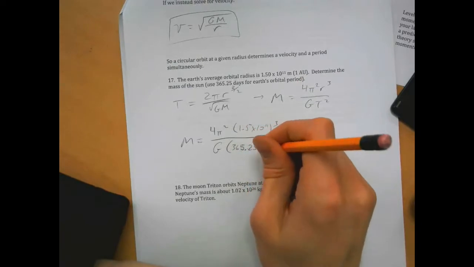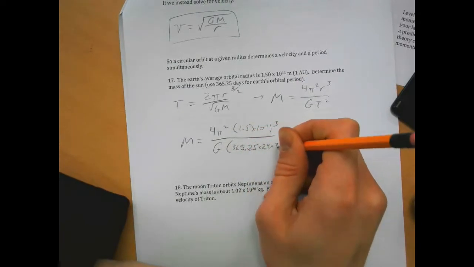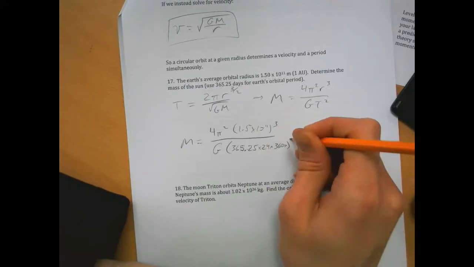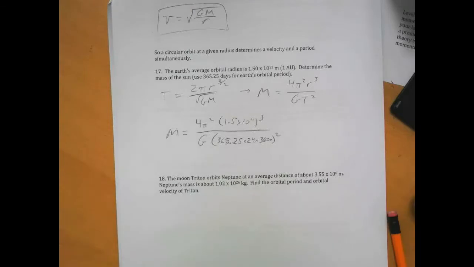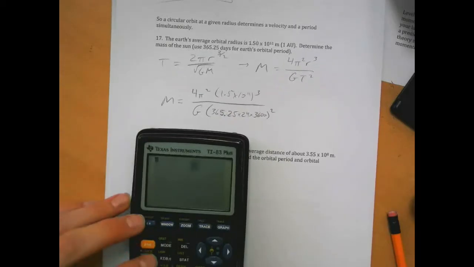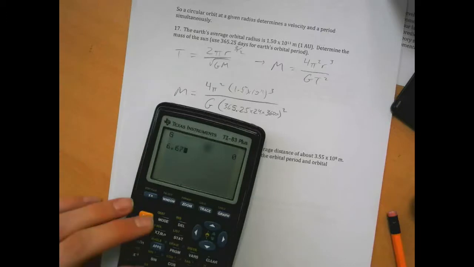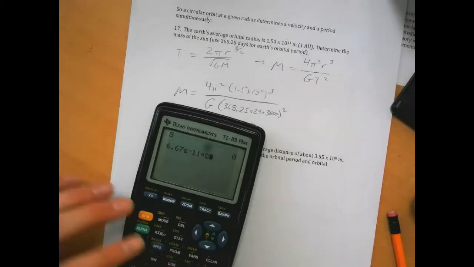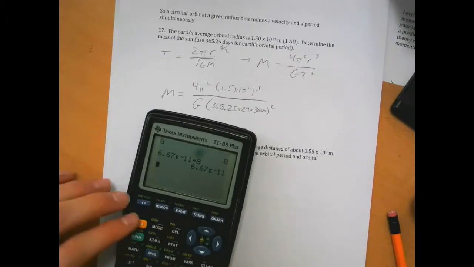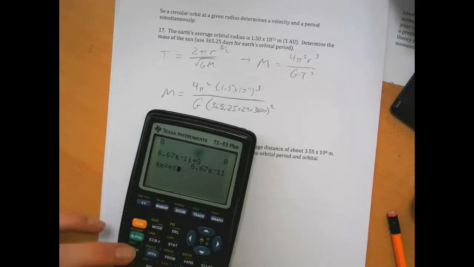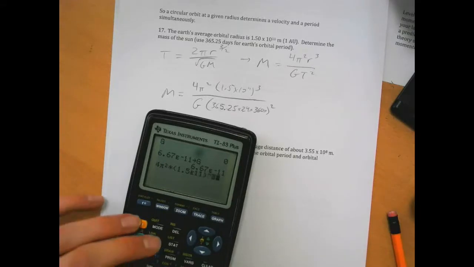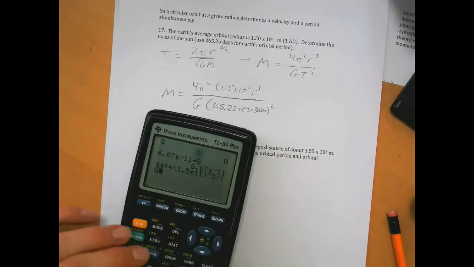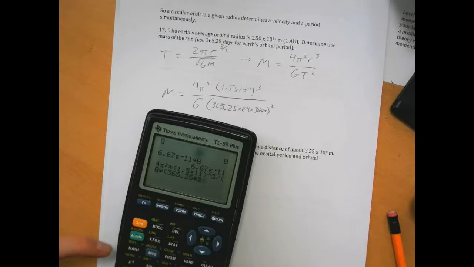365.25 days times 24 hours in a day times 3,600 seconds in an hour. Woo, that's fun, isn't it? And we can type all that in and calculate it away. I didn't have G stored apparently. There we go. So 4 pi squared times 1.5 E11 cubed divided by G times 365.25 times 24 times 3,600 squared.